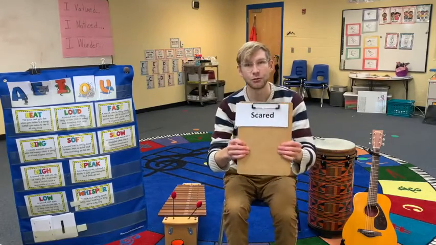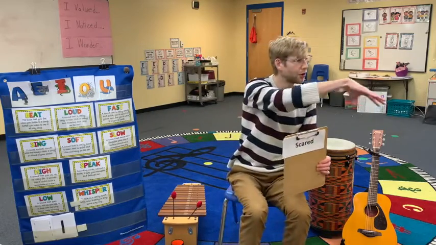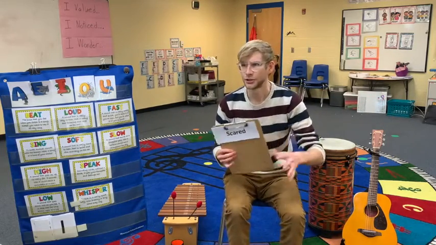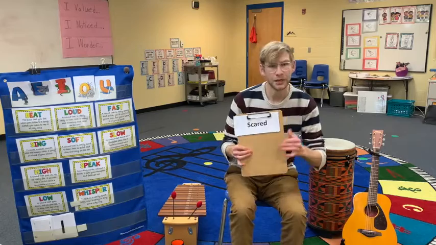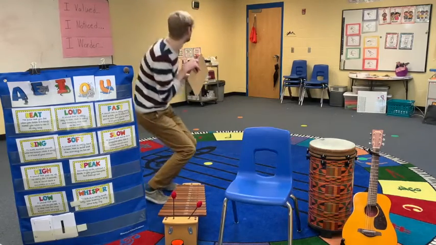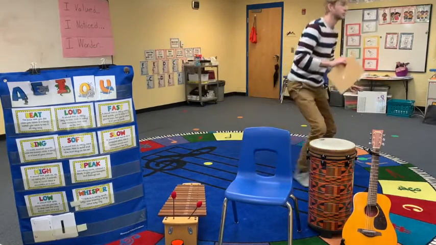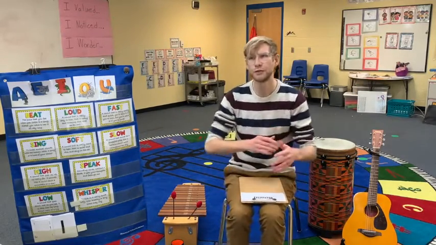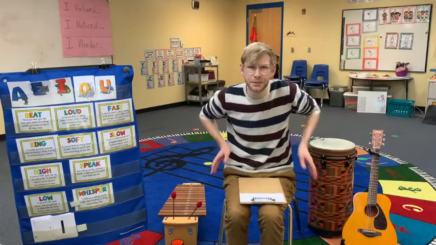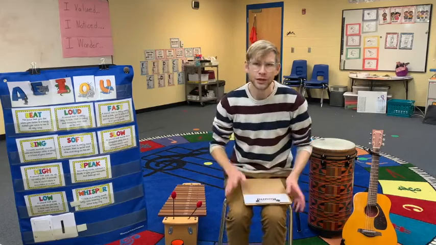But maybe instead we'll feel scared. Can you take up all the space this time? Make sure you're taking up all the space in your room and move around feeling scared. Now, you did a good job moving all through your space, all through the space on the floor, in your room, or wherever you are.